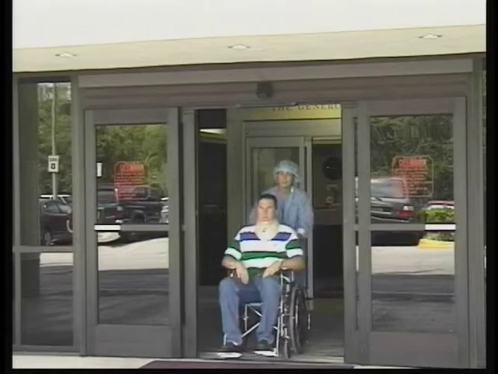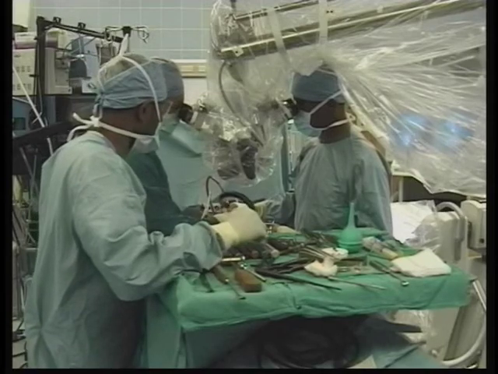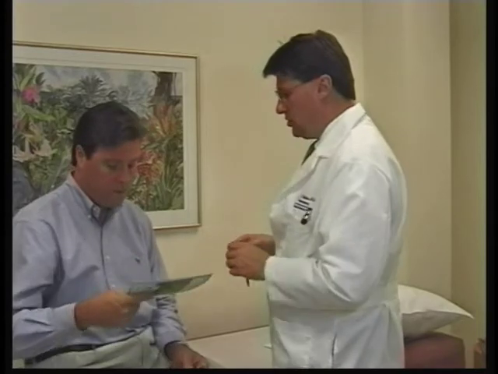Just remember that this is a team effort, and your part is just as important to your recovery as your surgeon's. Also, remember that a positive attitude will enhance your results. Please follow your surgeon's instructions carefully and be sure to call his or her office if you have any questions.